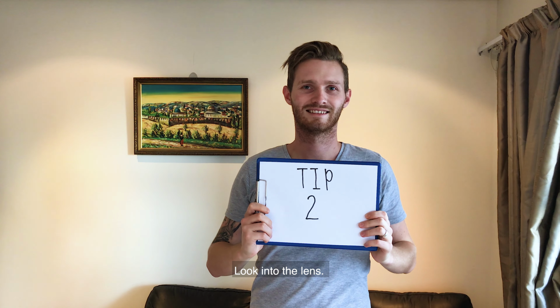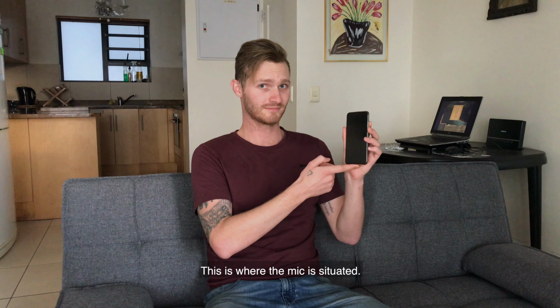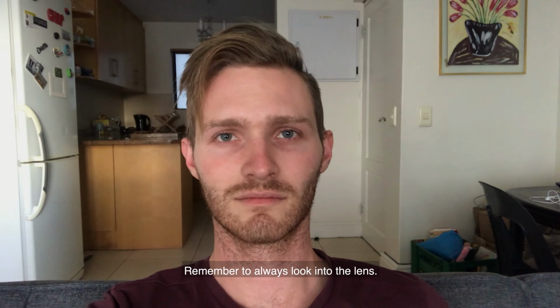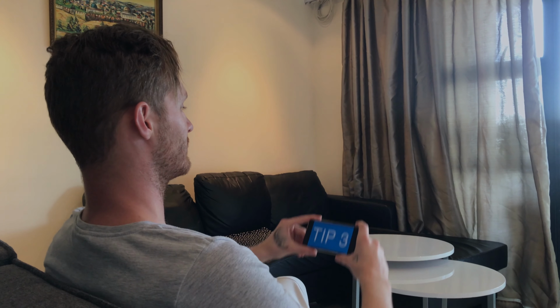Look into the lens. This is where the mic is situated. This is where you will find the lens. Remember to always look into the lens.